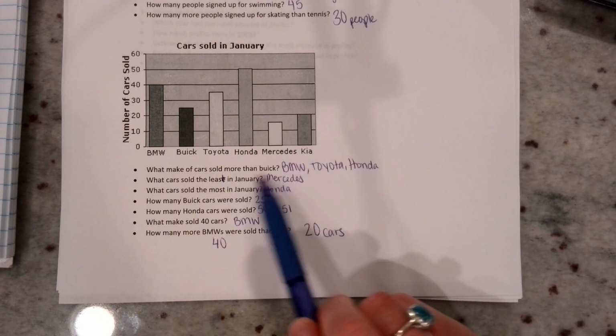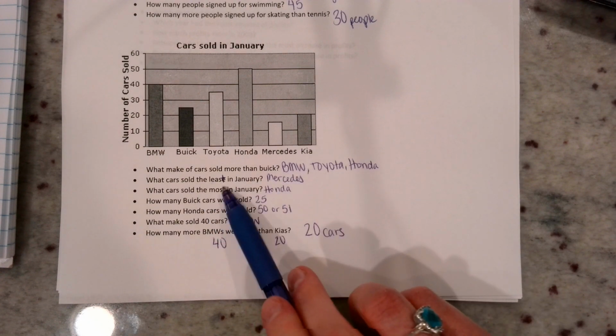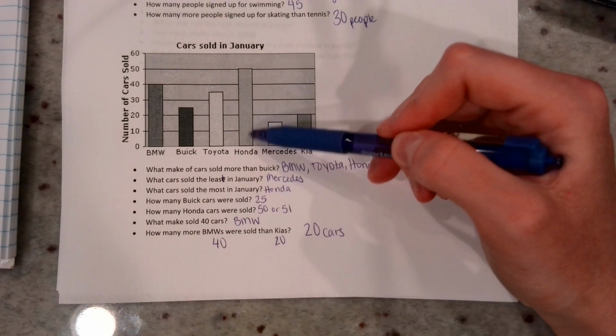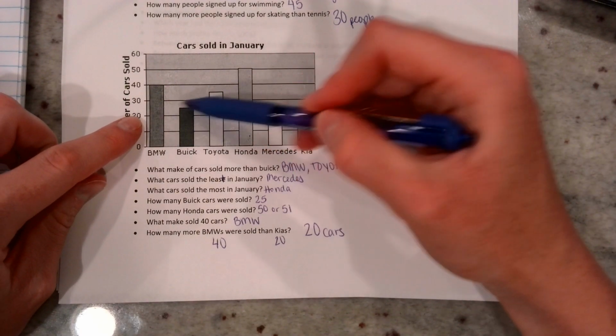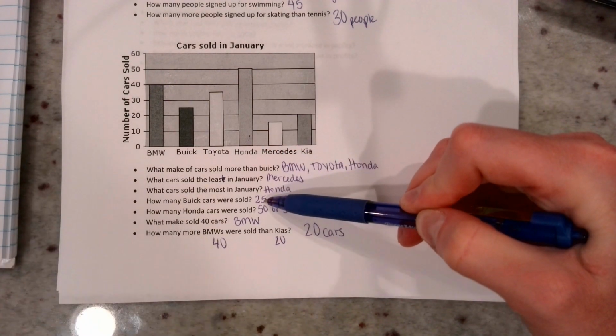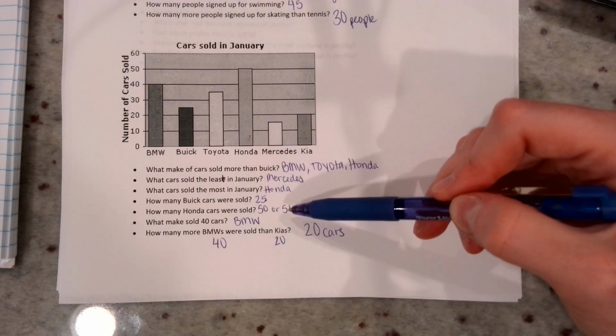So, what make of car sold more than Buick, BMW, Toyota, and Honda? The least was Mercedes, the most was Honda. How many Buick cars were sold? Right in between 20 and 30, so 25. If you said 24, 25, or 26, those are acceptable. How many Honda cars were sold?